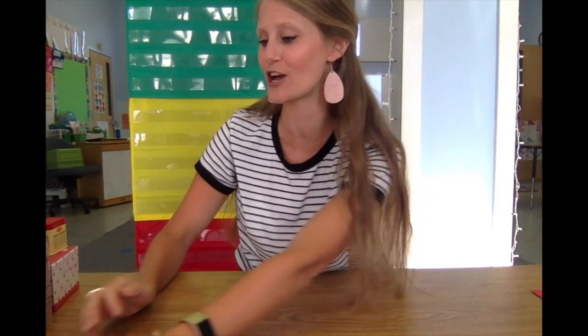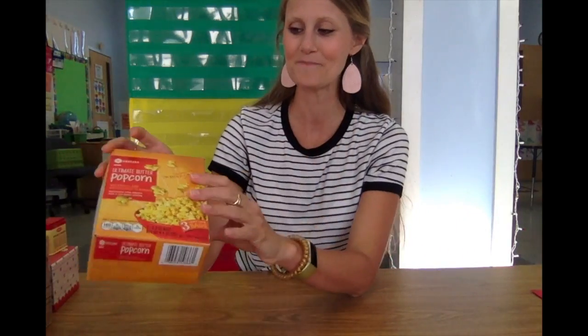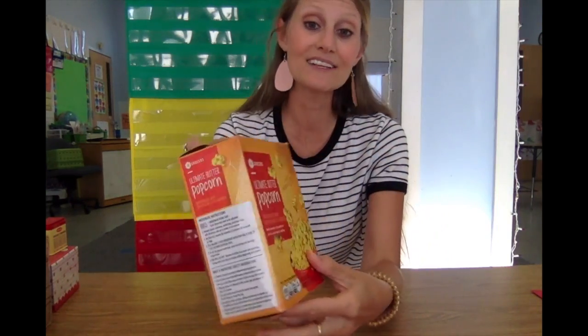I have some rectangular prisms here, and today you're going to go around your house and see if you can find some rectangular prisms around your house. But I have some already that I'd like to show you. And first, this is one of my favorite snacks. A popcorn box is in the shape of a rectangular prism because we see rectangles, right?